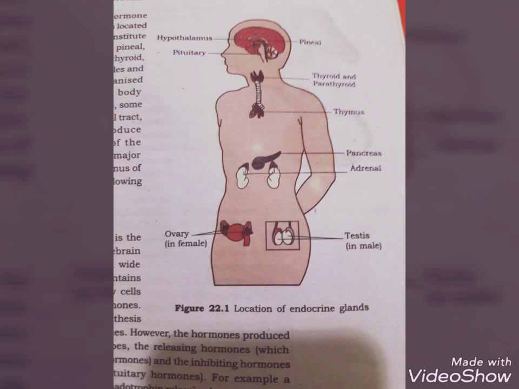Neurohypophysis, pars nervosa, also known as posterior pituitary, stores and releases two hormones called oxytocin and vasopressin, which are actually synthesized by the hypothalamus and are transported axonally to the neurohypophysis. Oversecretion of GH stimulates abnormal growth of the body, leading to gigantism, and low secretion of GH results in stunted growth, resulting in pituitary dwarfism.